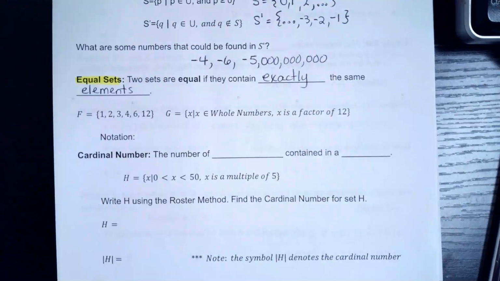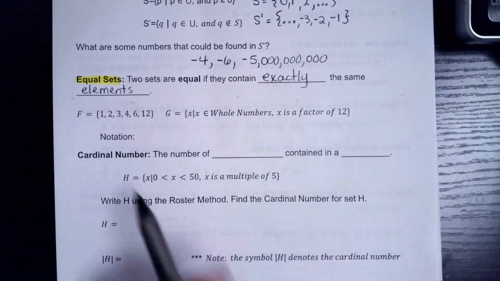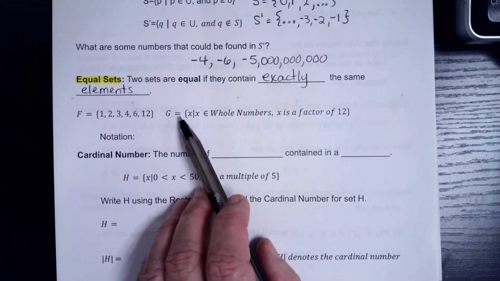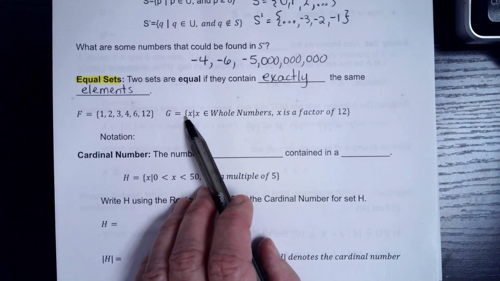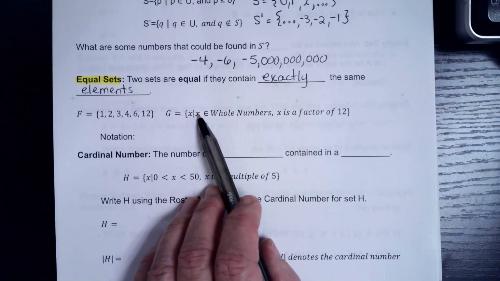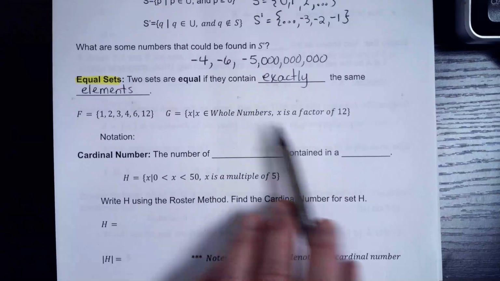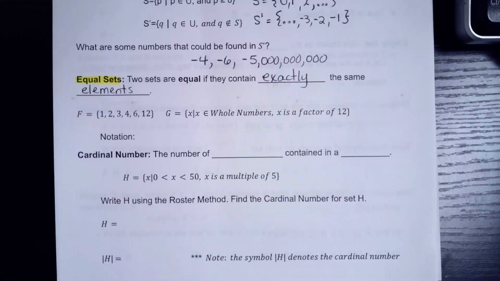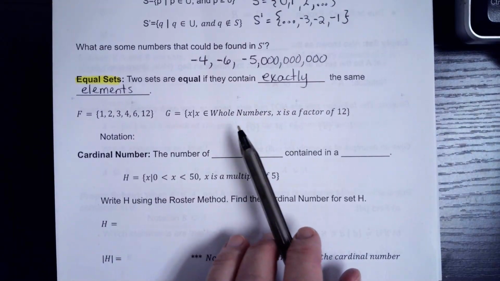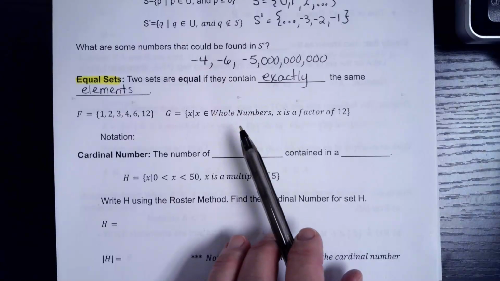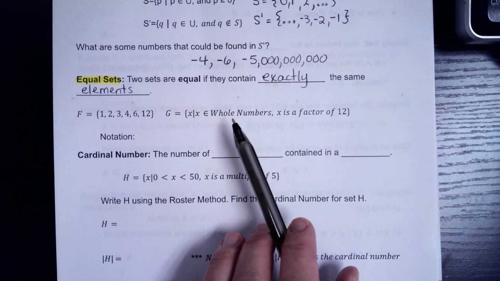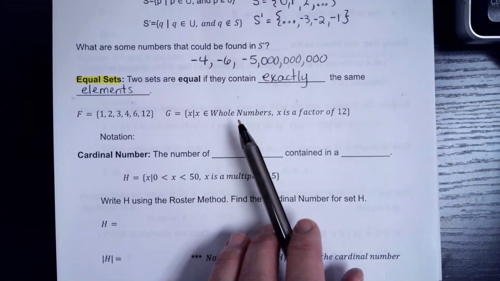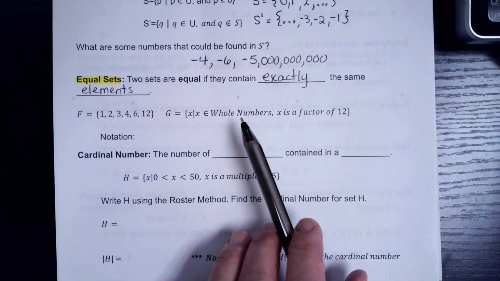Let's look at how I define set G. All right, how do I read this? G is the set of all x's, such that x is an element of whole numbers, and x is a factor of 12. Okay. Why do you think maybe the whole number part was there? Because you just said they were factors of 12. Do you think saying they're whole numbers is excessive, or do you think it's needed? I think it's needed.